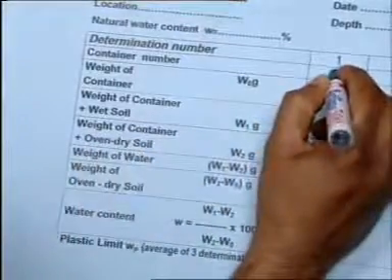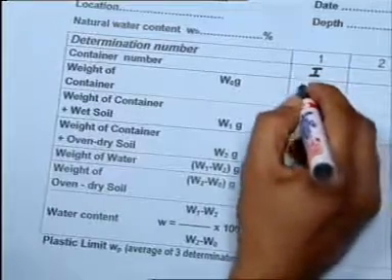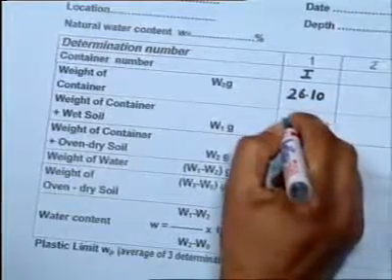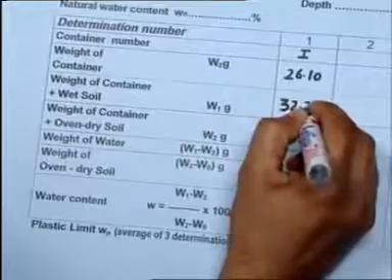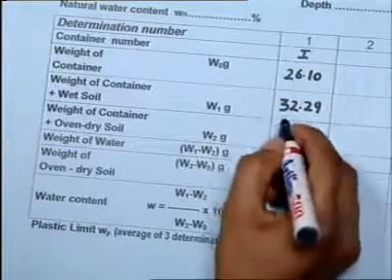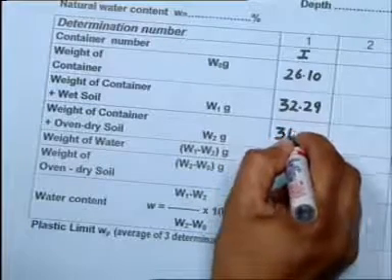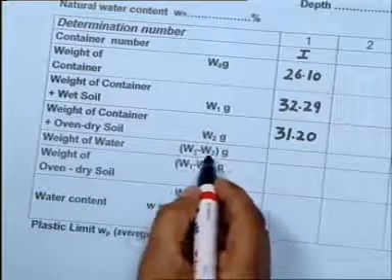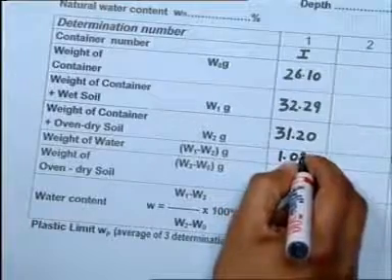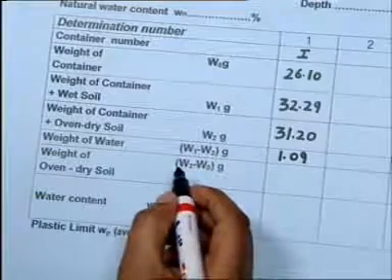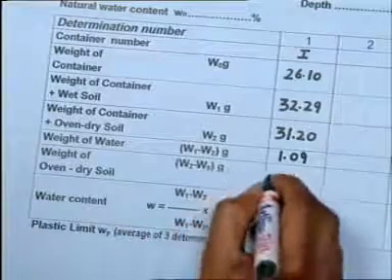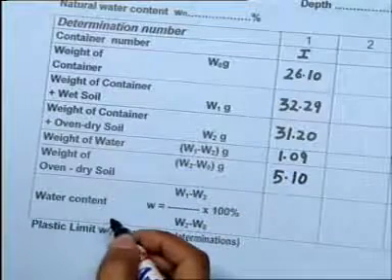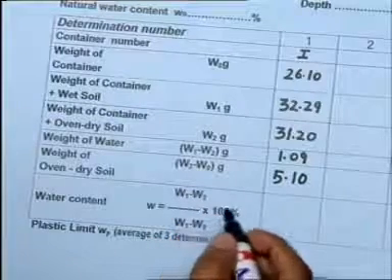Record the container number, weight of container, weight of container plus wet soil, weight of container plus oven dry soil, weight of water, that is the difference of W1 and W2, weight of oven dry soil, that is the difference of W2 and W0, and water content equal to weight of water divided by weight of oven dry soil into 100.